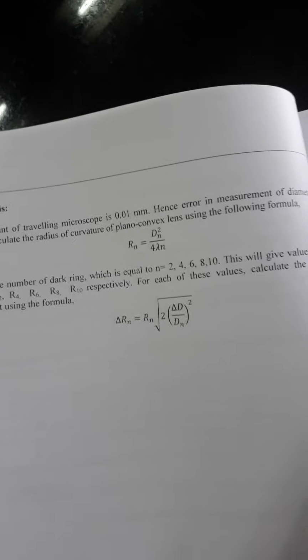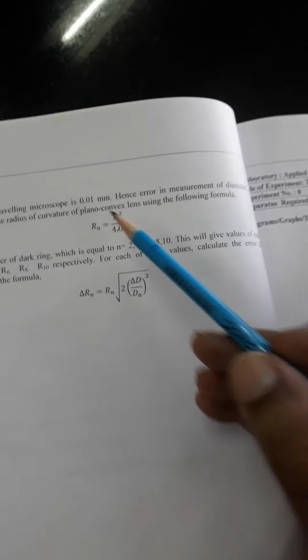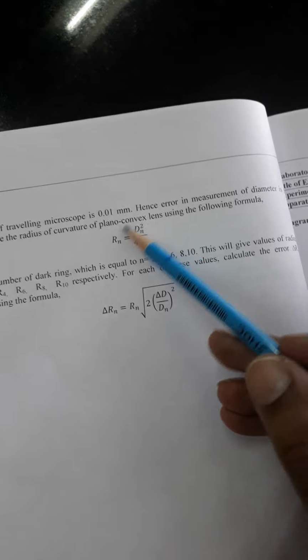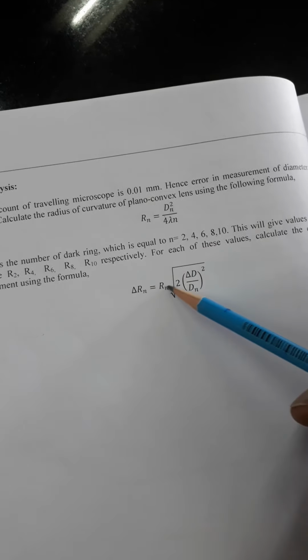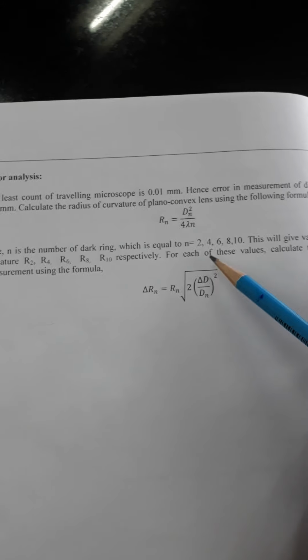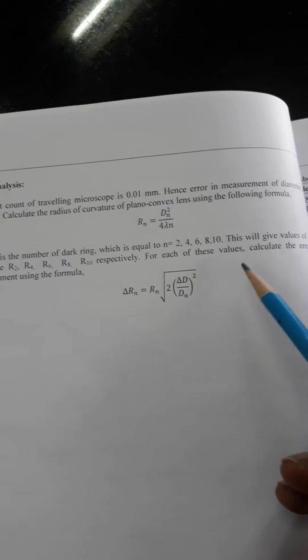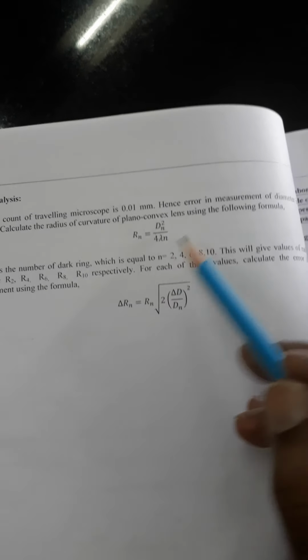In error analysis, you have measured 5 diameters, so you have to calculate 5 values of R using this formula, and then calculate the error in all these 5 values using this formula. Here delta D is the error in least count of your instrument. So this will give you the error in each of these values.